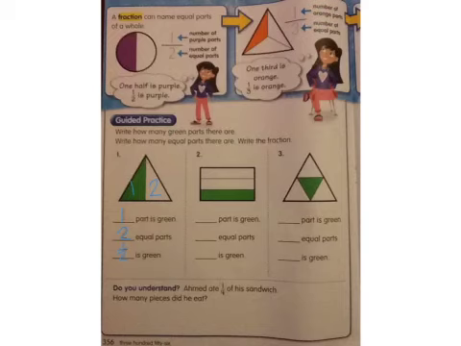So let's look at number 2. How many parts are green? 1 part is green. How many equal parts are there? There's 1, 2, 3 equal parts, so I'll put a 3 here. So how much of the rectangle is green? We would say 1/3, and that's exactly how you would write it.